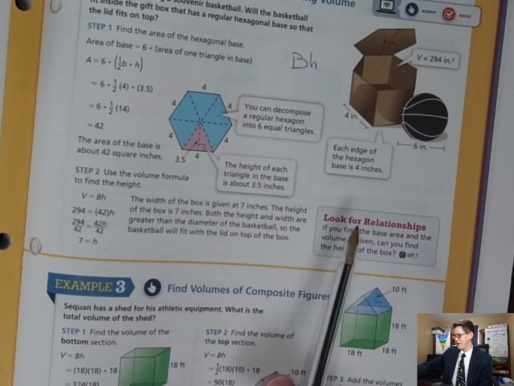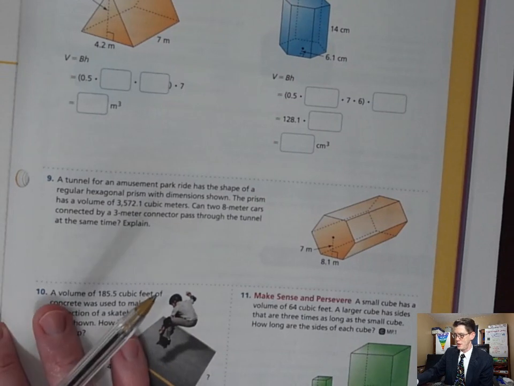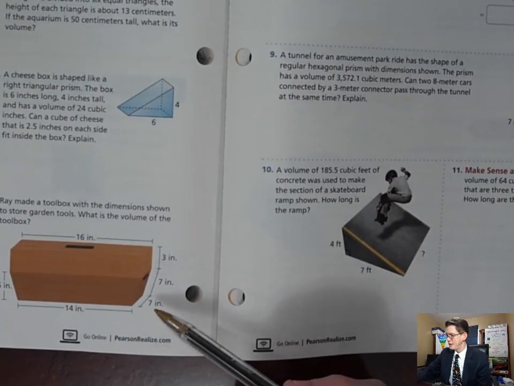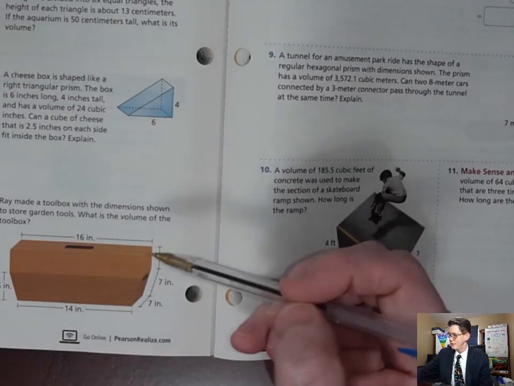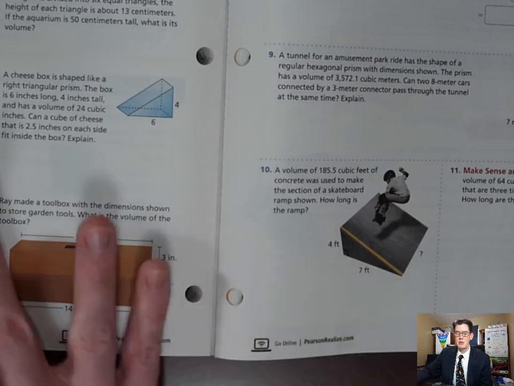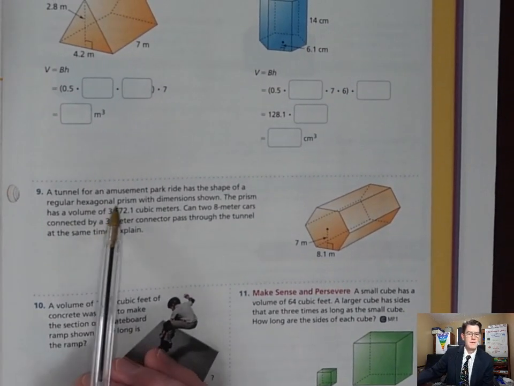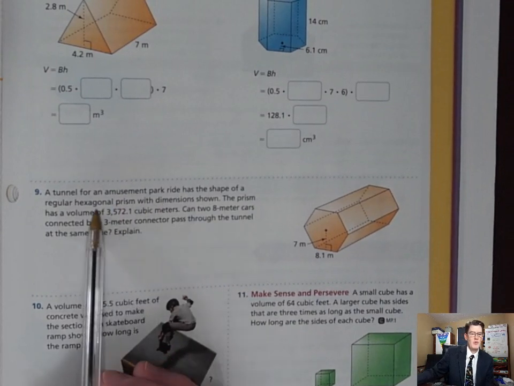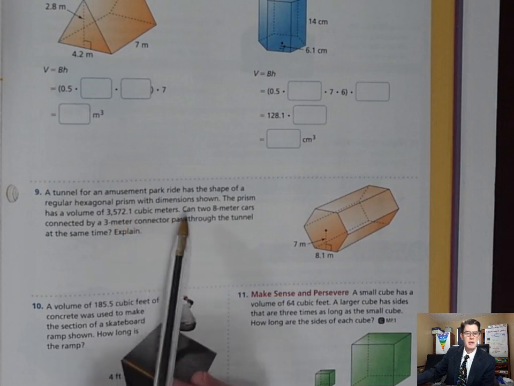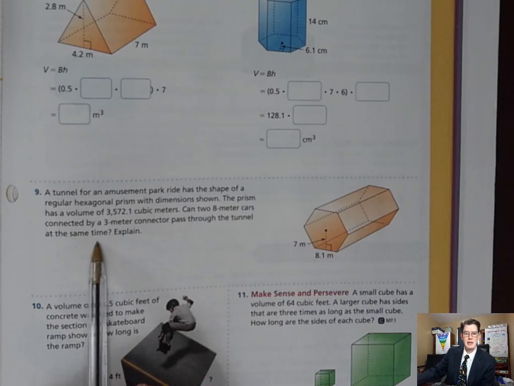Let's see if I can find one of these on the assignment. One of these really hard ones on the assignment that you can work on. Volume of a toolbox. You can see that that's the one shape with the other shape. Well, here we go. A tunnel for the amusement park has a shape of a regular hexagonal prism with dimensions shown. If there's the whole volume, can 2 cars pass through the tunnel at the same time?